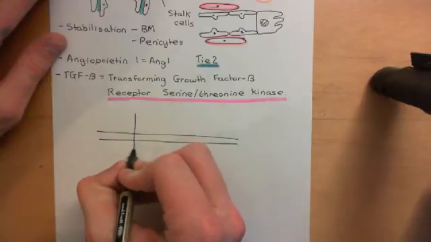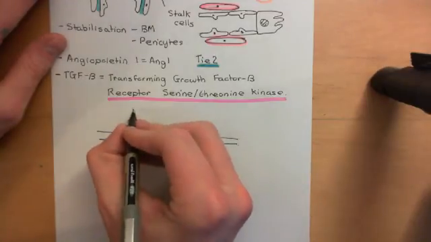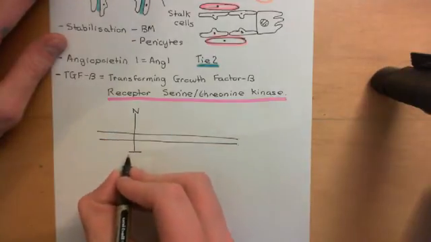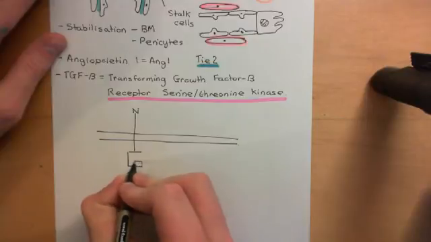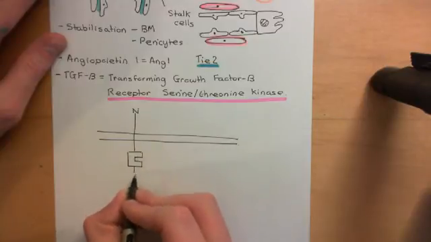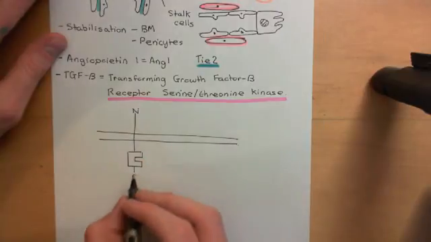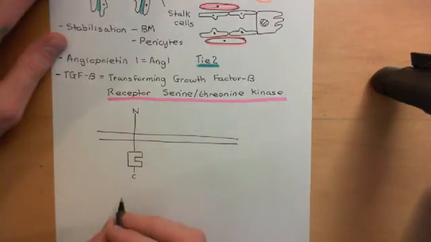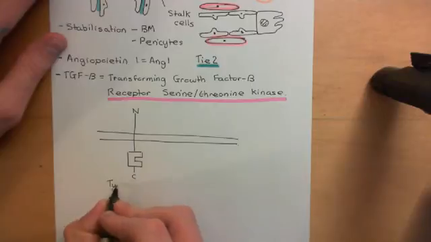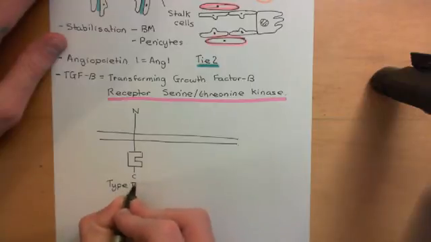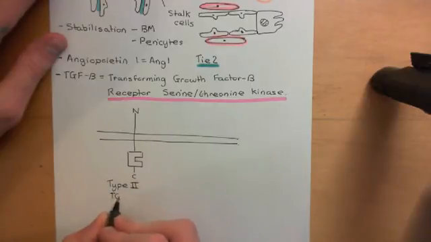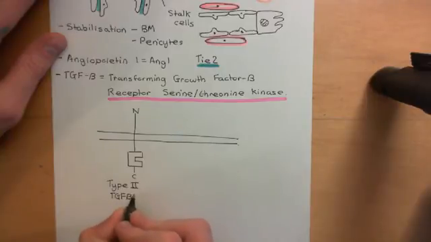So the one that actually comes first in the story is the type 2 transforming growth factor beta receptor. So I'll just draw this here. Again, it's a single pass membrane protein. It's got a single membrane spanning alpha helix down here, and here is the inbuilt serine threonine kinase here. So this is a type 2 transforming growth factor beta receptor.